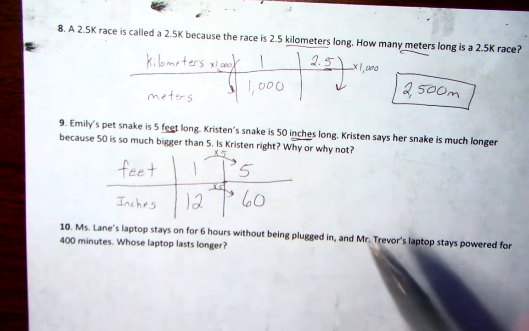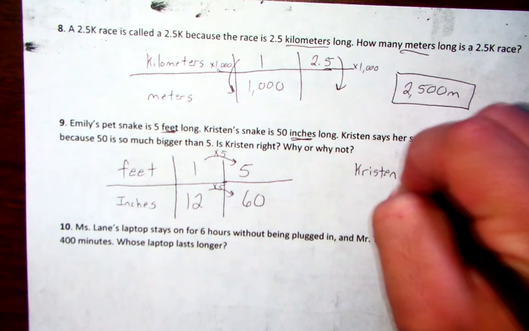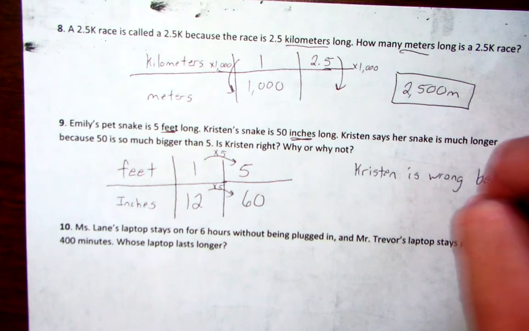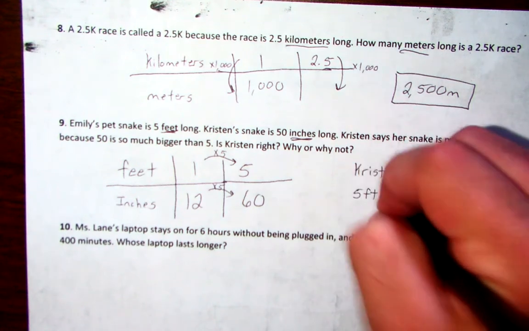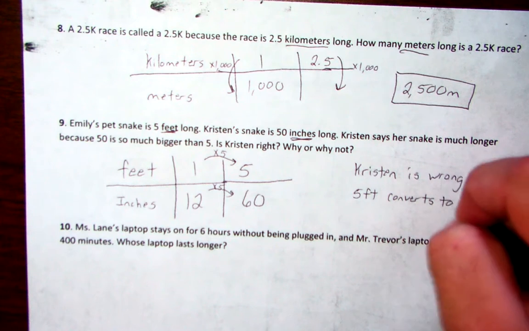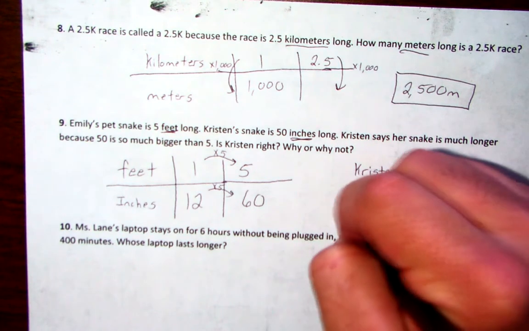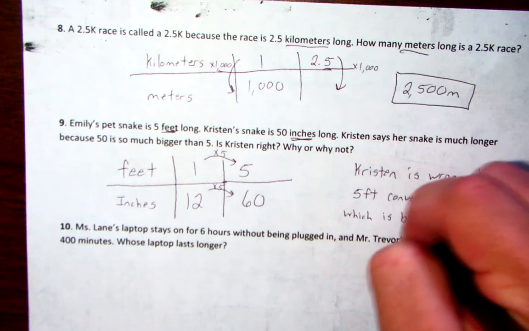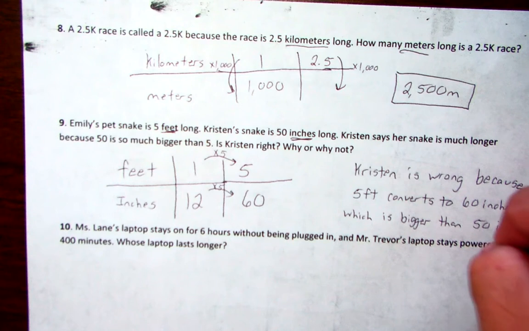So Kristen is wrong, because 5 feet converts to 60 inches, which is bigger than 50 inches.